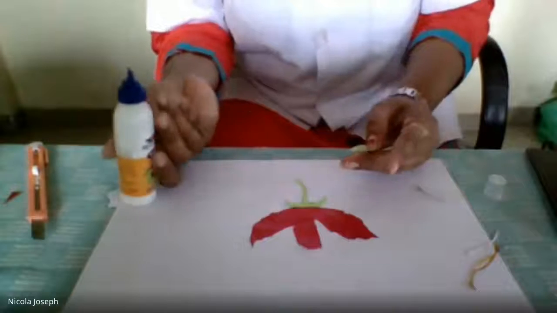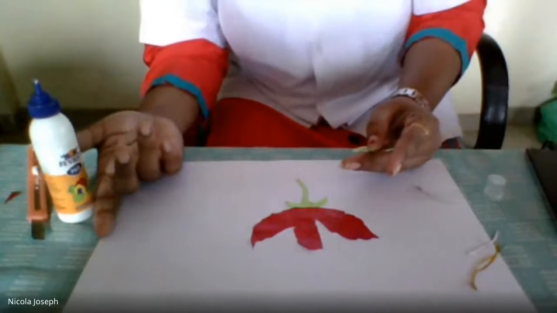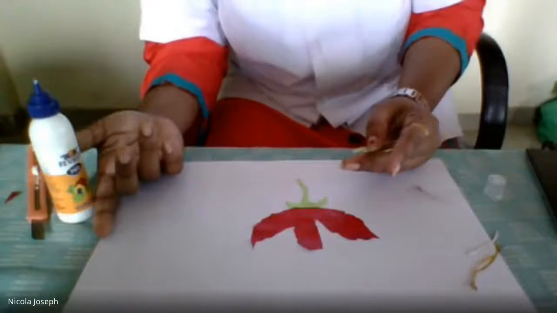Ma'am, it is too much big. Show me, Angela. Too much big. Your flowers are also big. Yes. Okay, it's very big. Ma'am, my pistil is bigger than the flower.